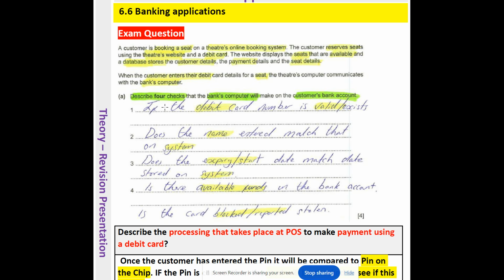So for this to process the payment, what does the bank's computer have to do? Describe 4 checks the bank's computer will make on a customer's bank account. It will check if the debit card number is valid, still exists. Does the name entered match the name on the system? Does the expiry start date match the date stored on the system? Is there available funds in the bank account? Is the card blocked or reported stolen?